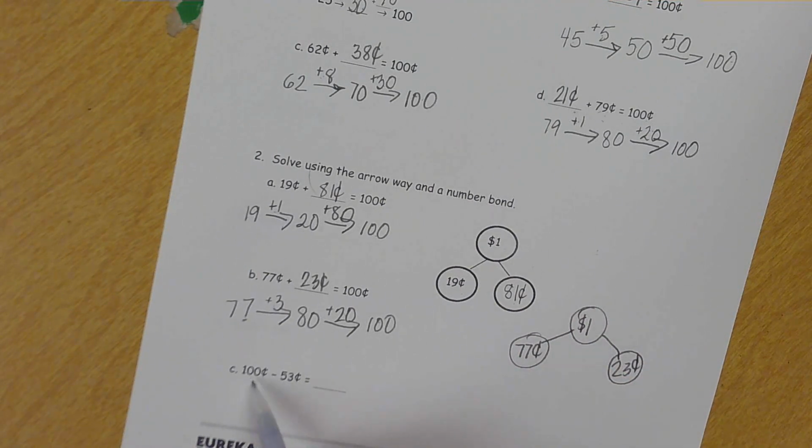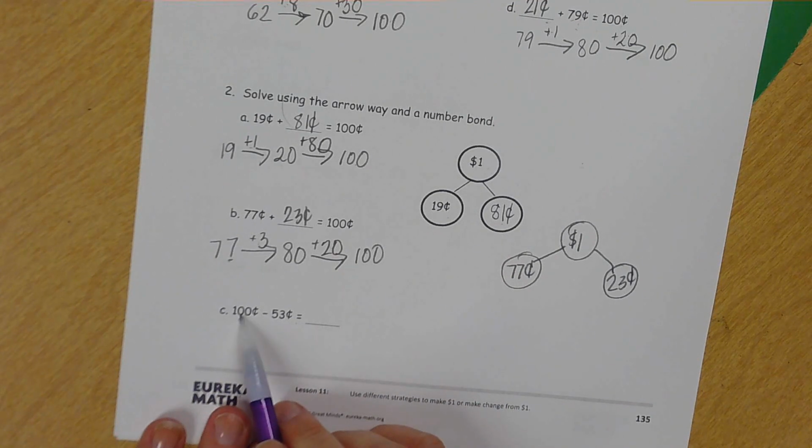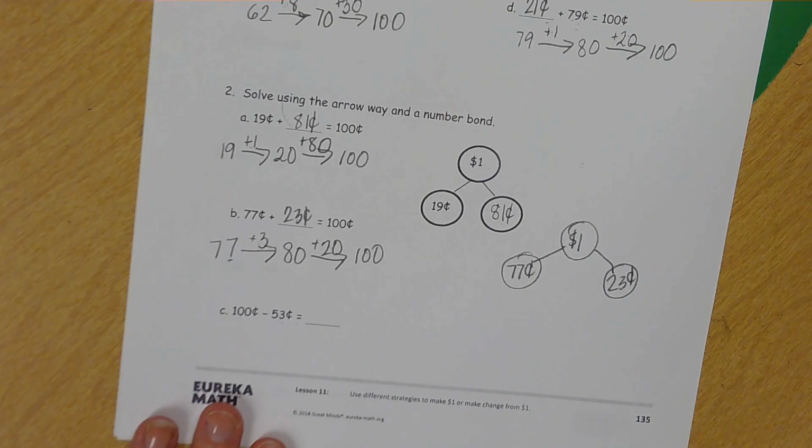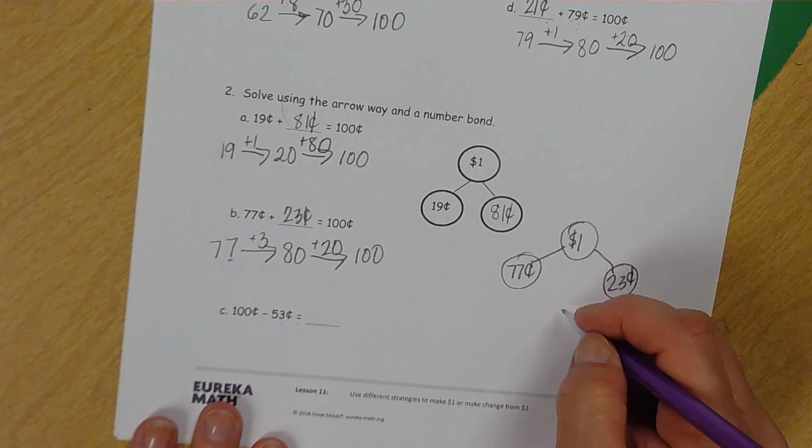Last one, they want us to go backwards from 100 down to 53, or taking away 53 cents to find out what would be left. We are still starting, the dollar is still our whole.